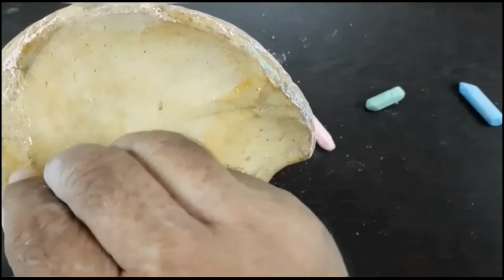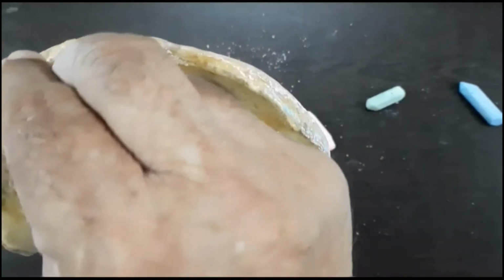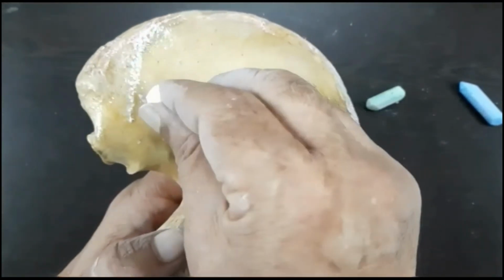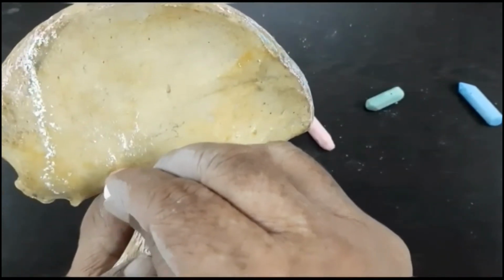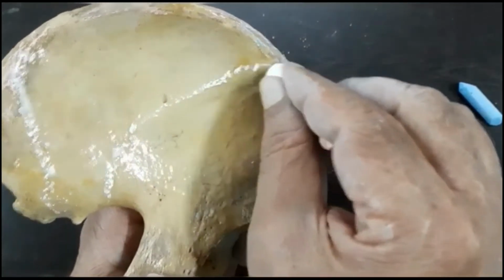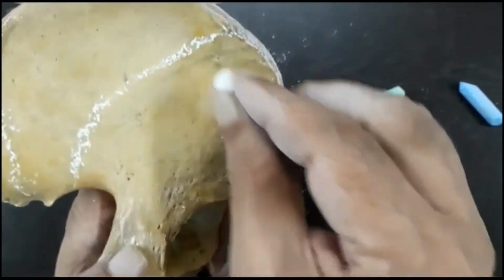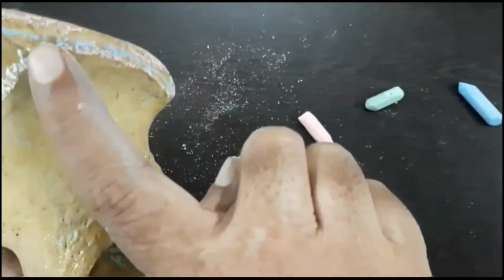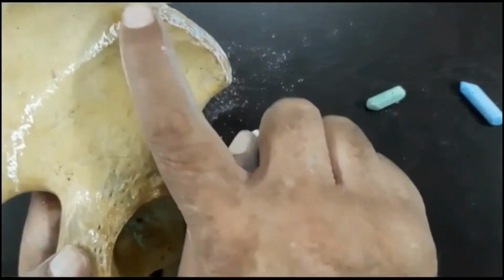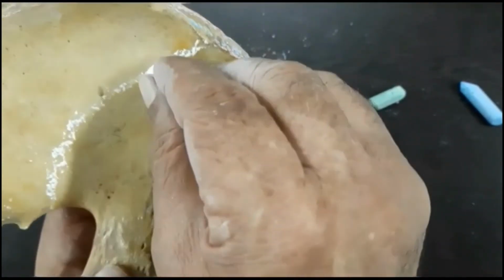This is the posterior gluteal line. Then from the upper border of the greater sciatic notch, going forwards and inclining downwards, to the tubercle on the ilium, 5 centimeters behind the anterior superior iliac spine.